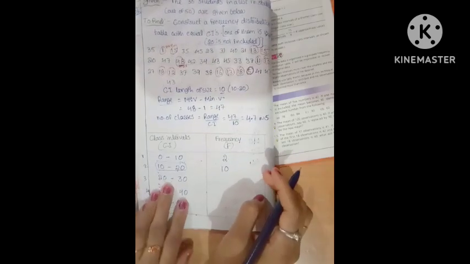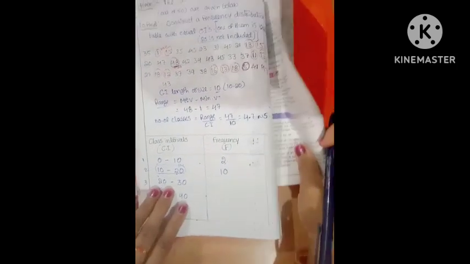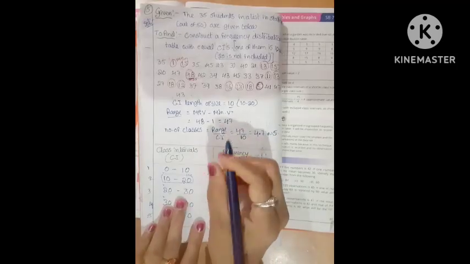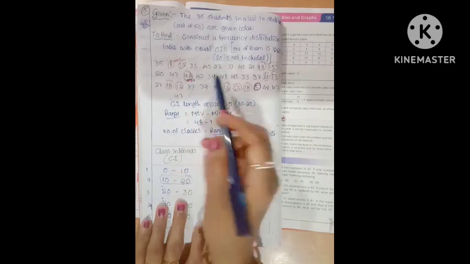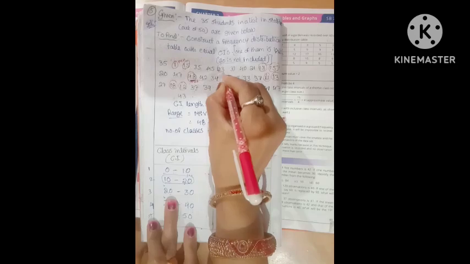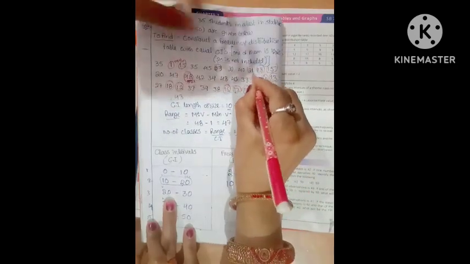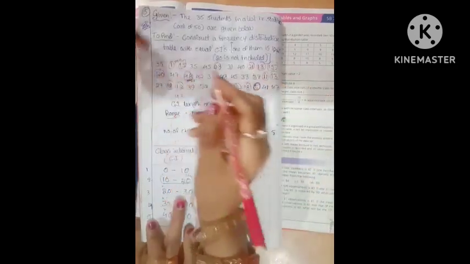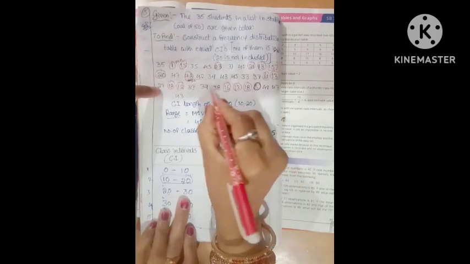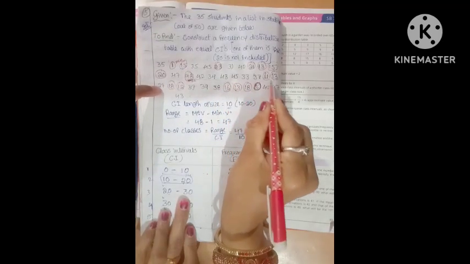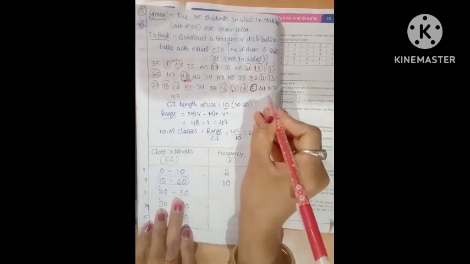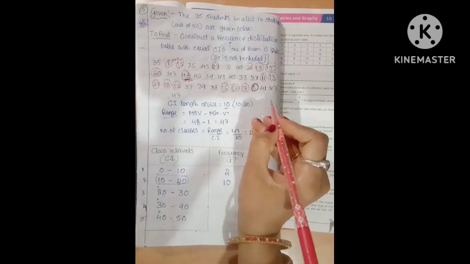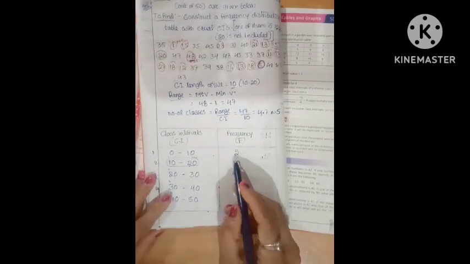Next, the third class interval, 20 to 30. How many students are in the given data in this class interval? Count them: 1, 2, 3, 4. The third class frequency is 4.